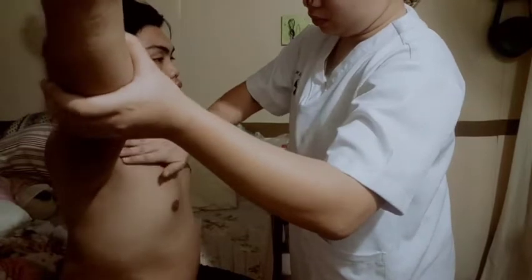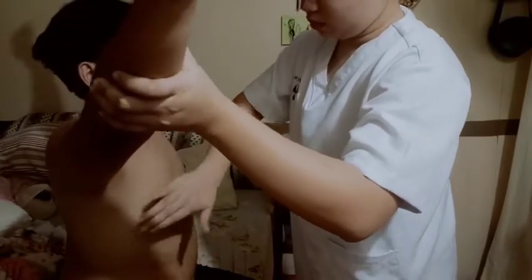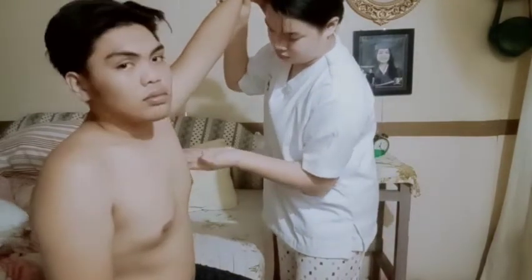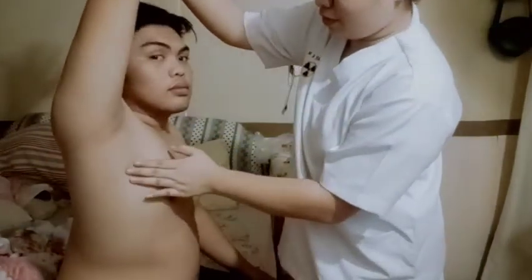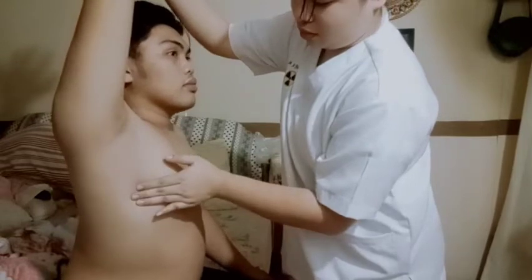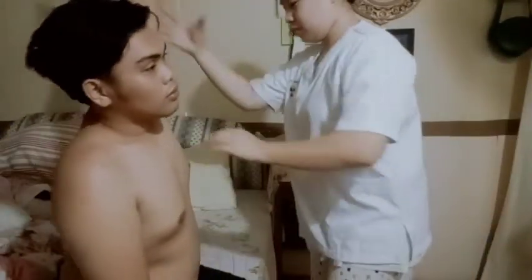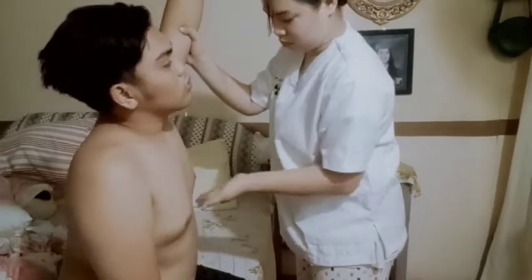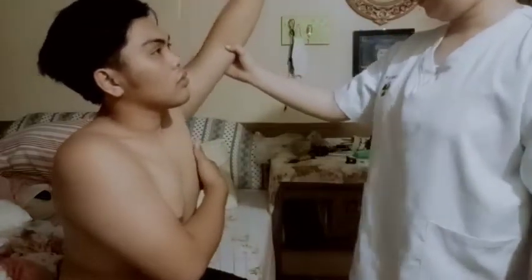Which hand is yours, sir? So, I will palpate the axilla. Sir. Okay, sir. So, do you feel any pain, sir? Okay.